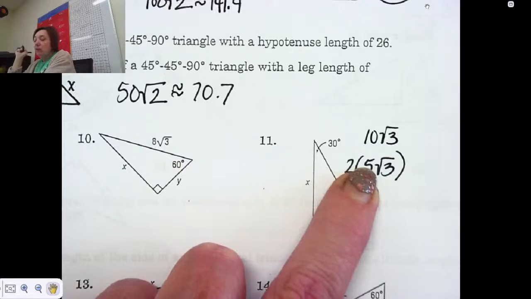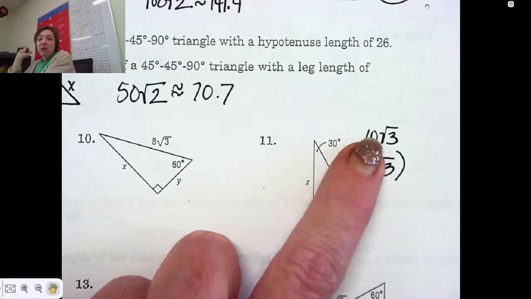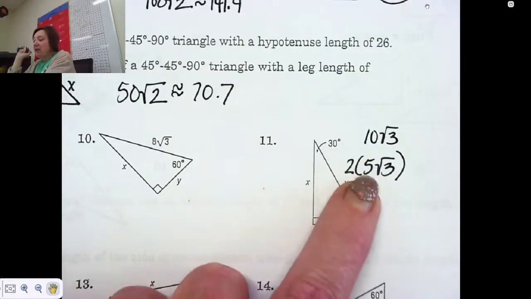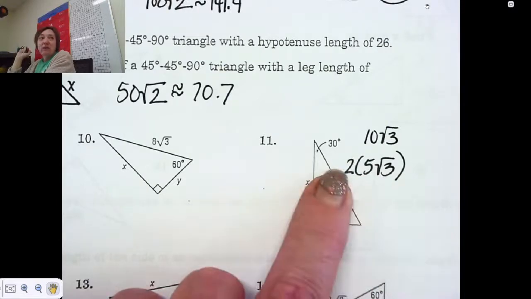Now, we'll get into that another day. So 10 square roots of 3 is double 5 square roots of 3. It's kind of like saying you've got 5x times 2. What would that give you? 10x, right? It's sort of the same thing.